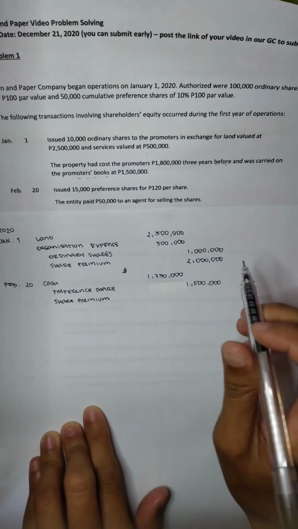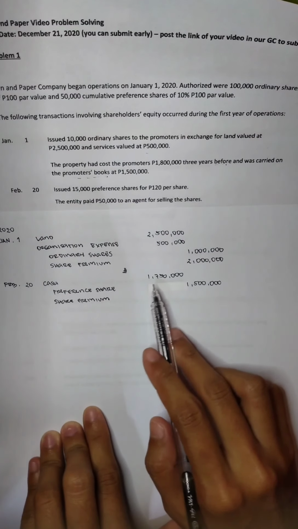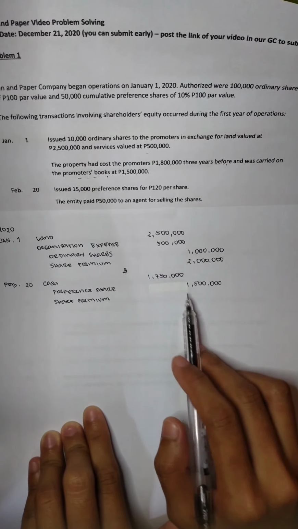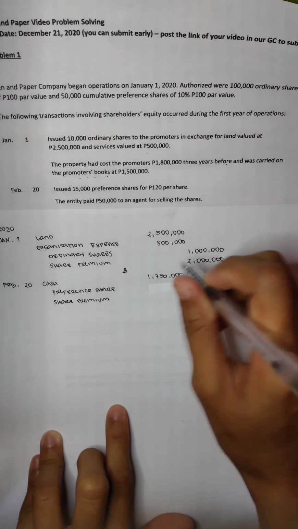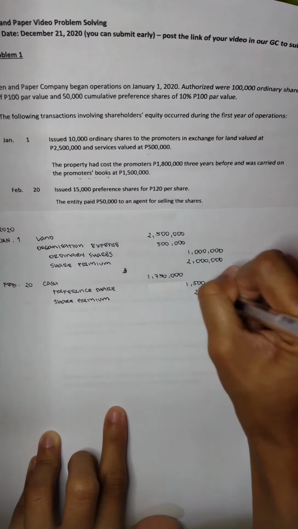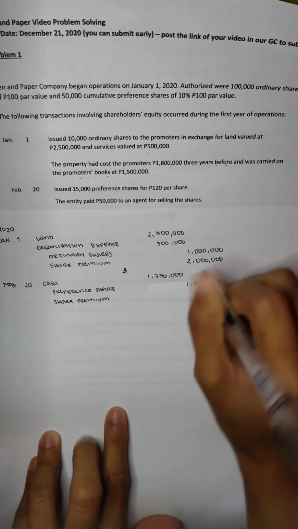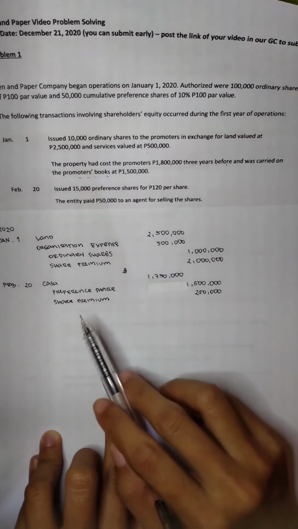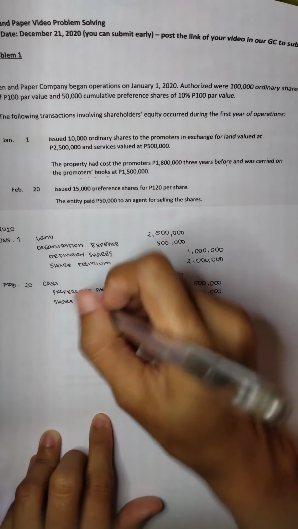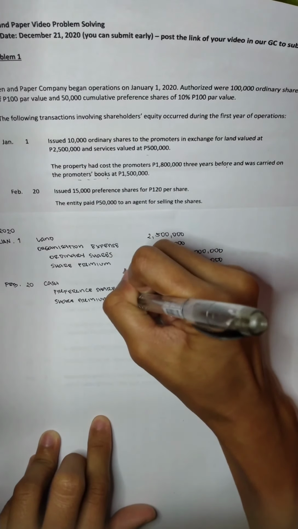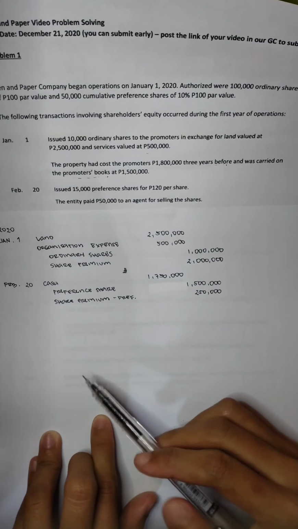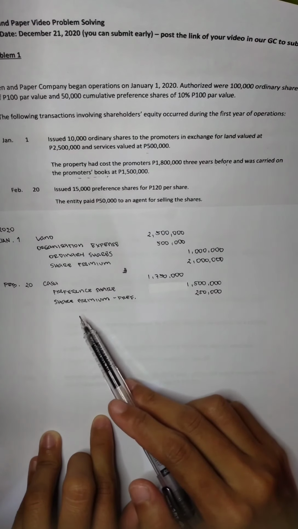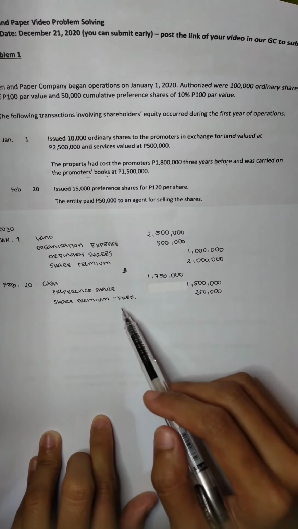On what amount? 1,750,000 minus 1,500,000. Balancing figure lang. So, alam na natin yan. And, huwag natin kakalimutan, lagyan siya ng tanda na siya ay preference.